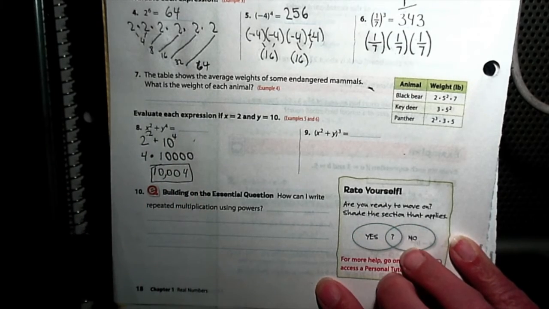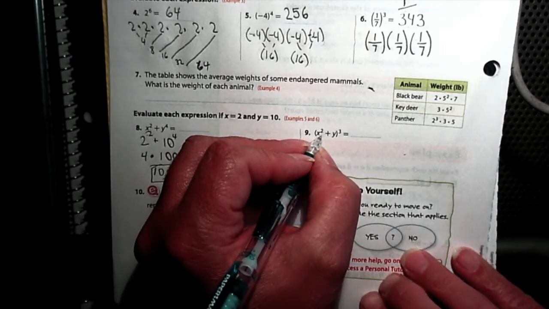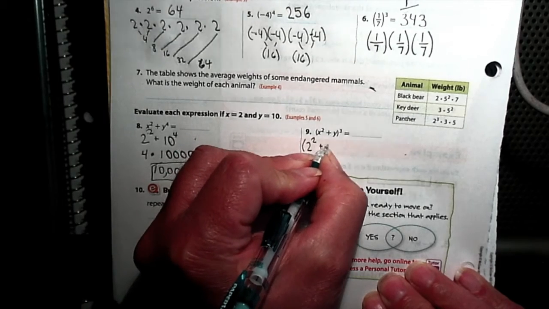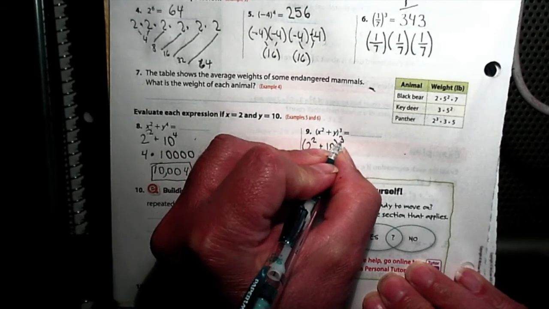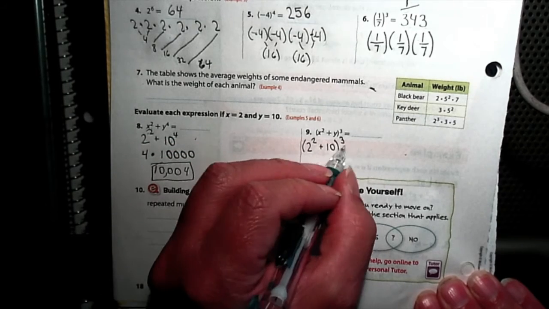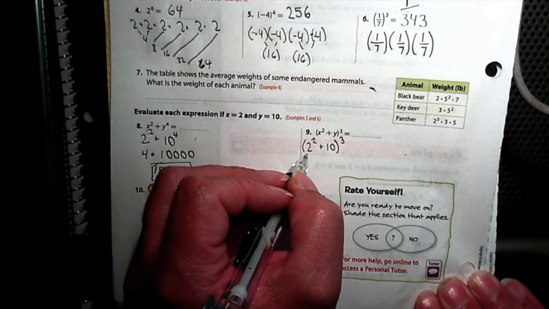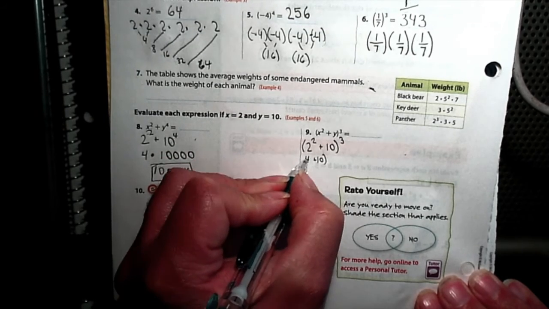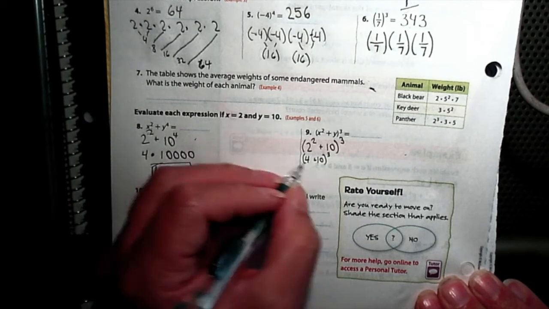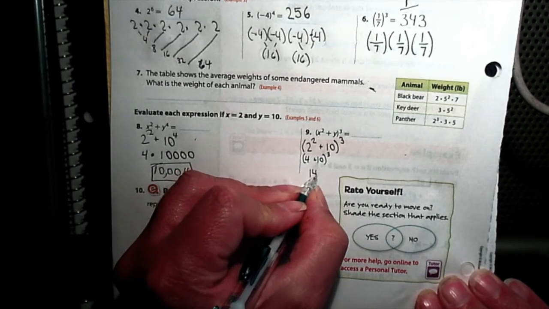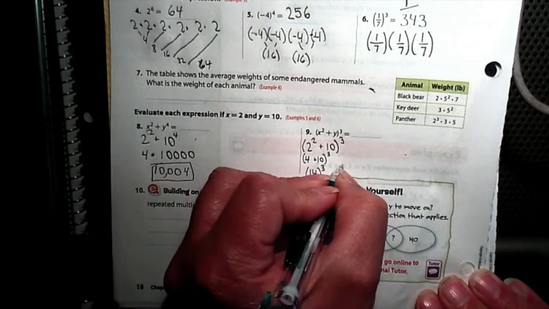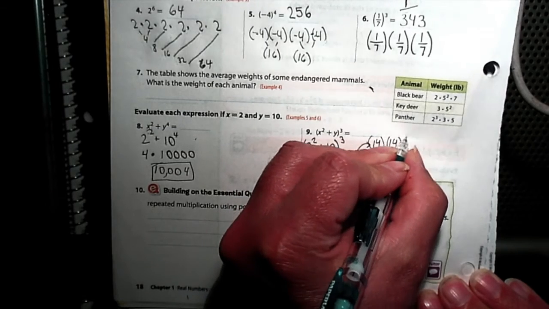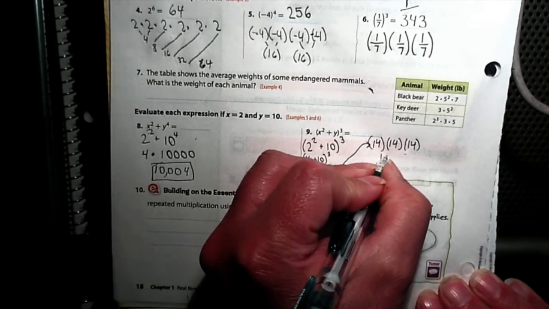Now for the last one here. I'm going to still do this here, so I go with 2 squared plus 10 all to the third. Well, now I have a problem inside the parentheses I have to do first. And the first thing with this one is 2 squared, which is 4, plus the 10 to the third. Well, that becomes 14 to the third, which is 14 times 14 times 14, which becomes 196.